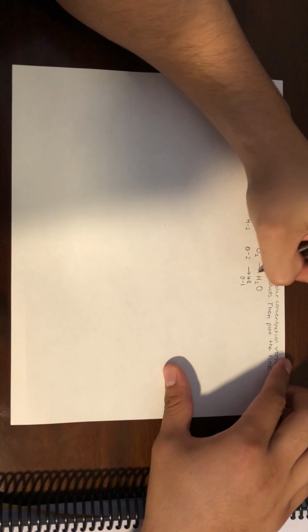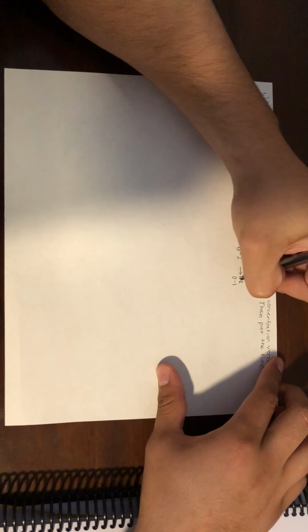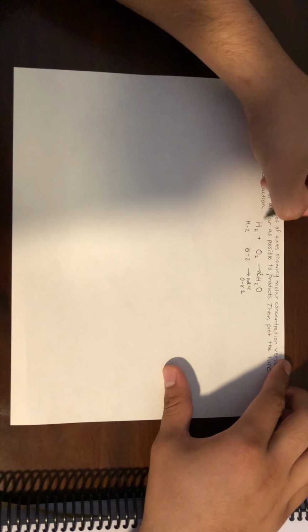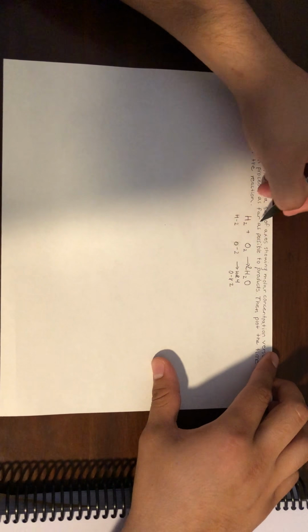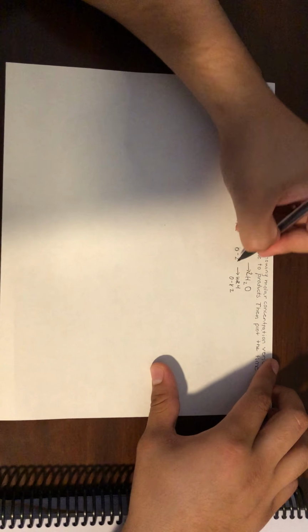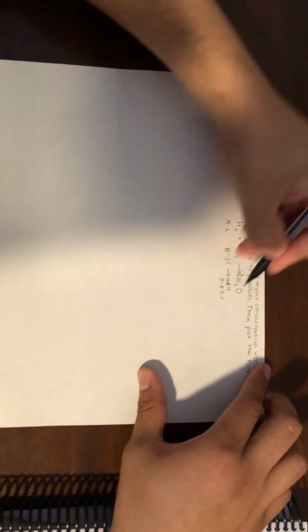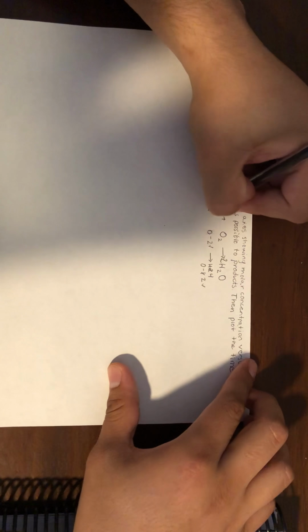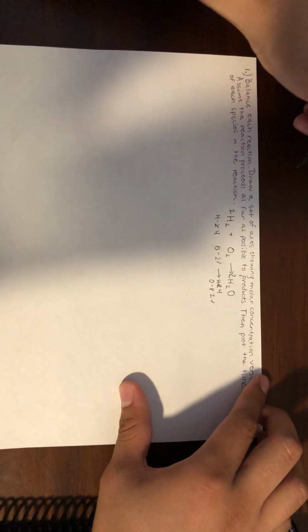So to balance this, I'm going to put a 2 over here. This will become 4 and this will become 2. From here on, we see that there's 2 oxygens, so that checks out. And over here we need to put a 2 in front also for it to become 4 hydrogens. So then the reaction is balanced now.